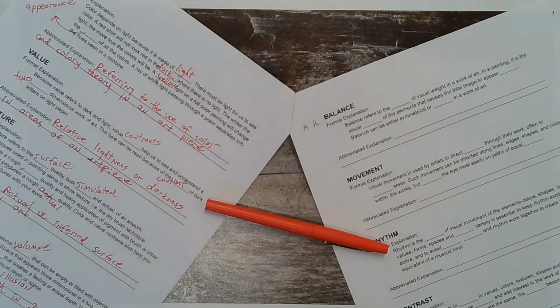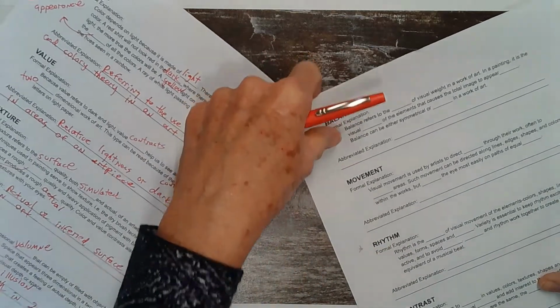I'm writing with a red pen, just so I'm hoping you can find that easier and take notes easier off what I'm talking about. So let's get started.